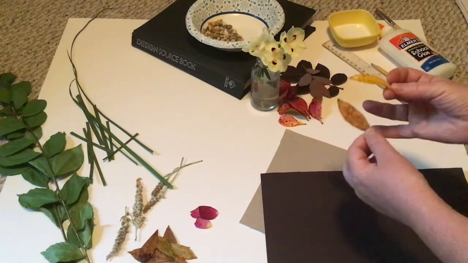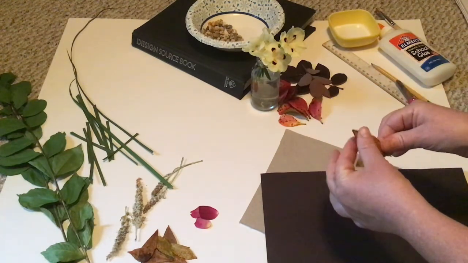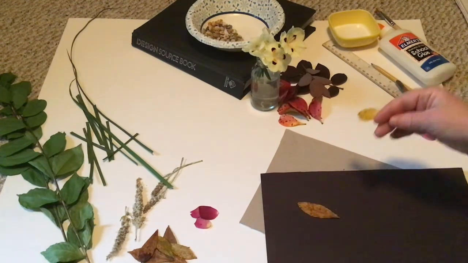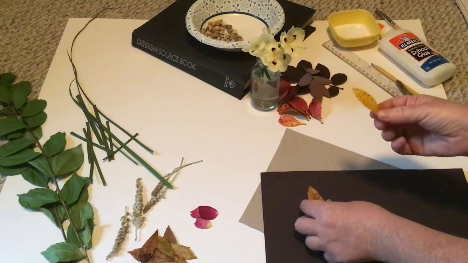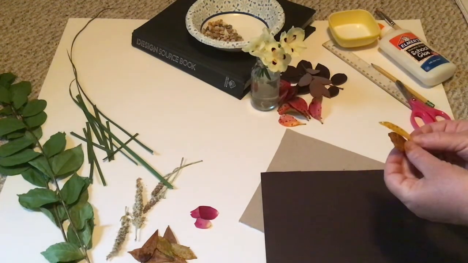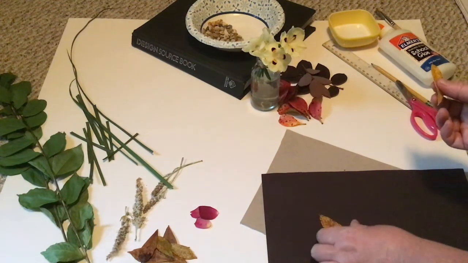That's the main difference. It dries it out and it loses its color, but when you go to glue it, it's going to be a lot easier, okay? Now you can still glue something that's not pressed. You can do that too, but this would probably last a bit longer.